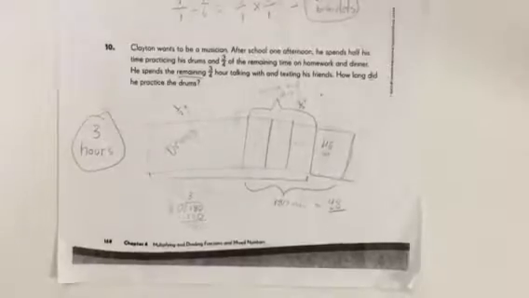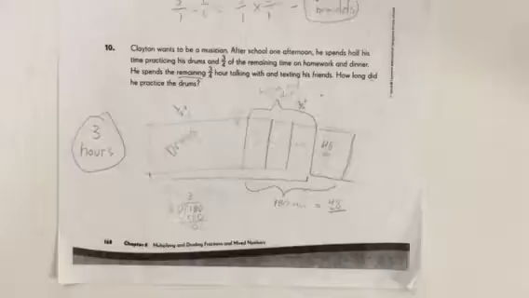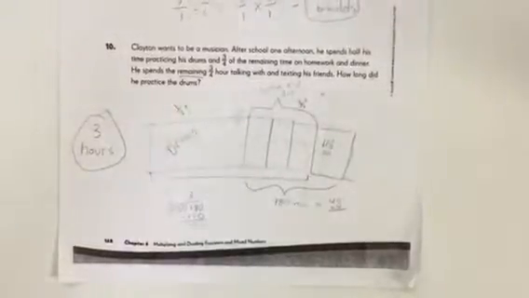Sometimes we try to make things a little more complicated, especially as parents. We try to use some algebra when your child actually can figure out the problem in some different ways that are a little bit easier. So I'm going to walk over his example.